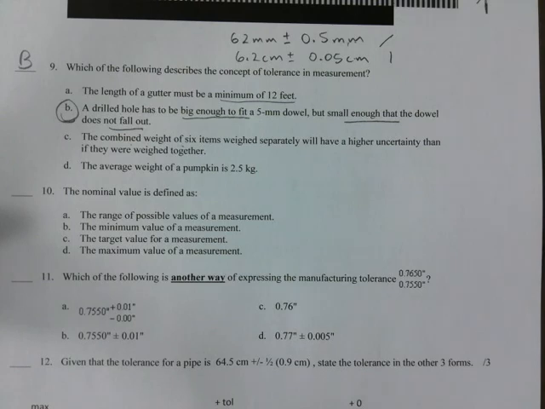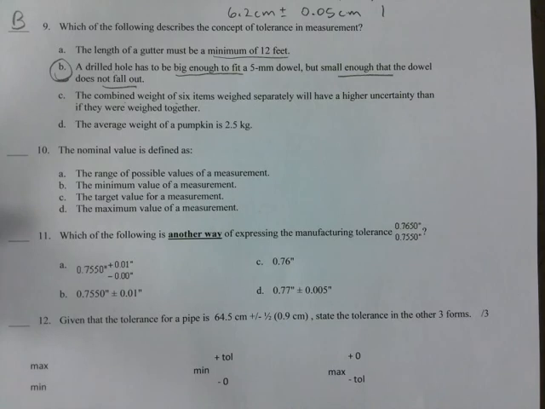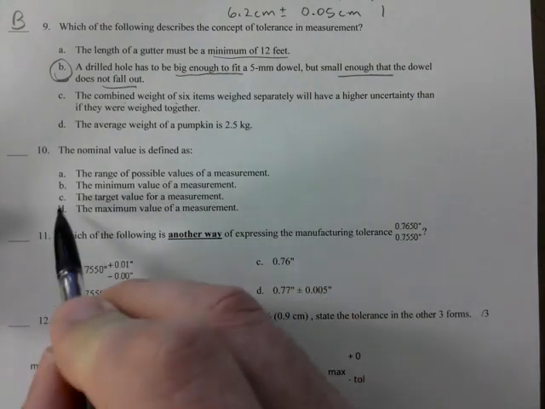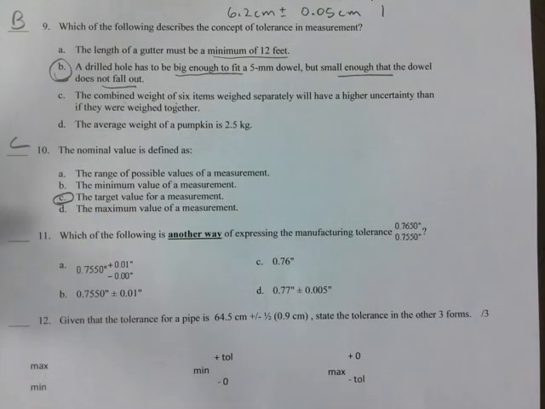It has to be big enough to fit, but small enough that it will not fall out. Okay? The nominal is defined as the target value of measurement, C. That's what the nominal is.